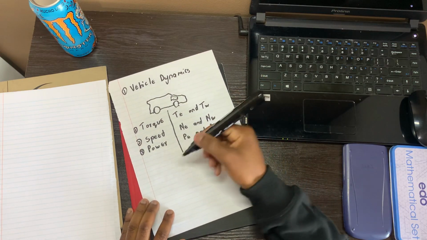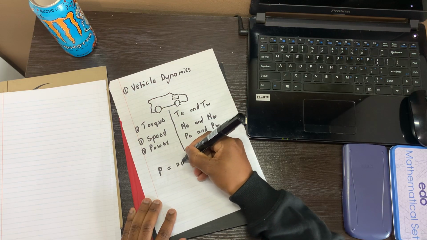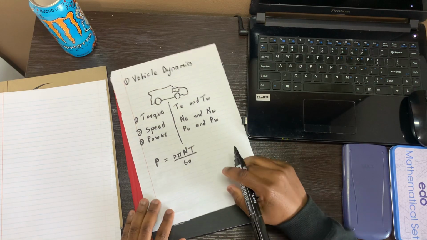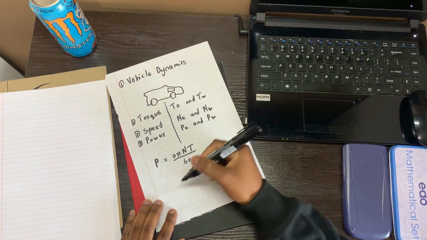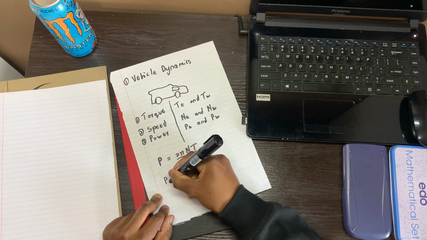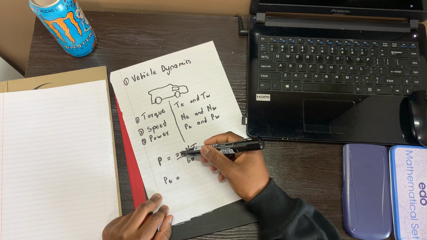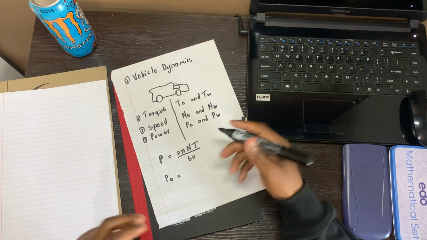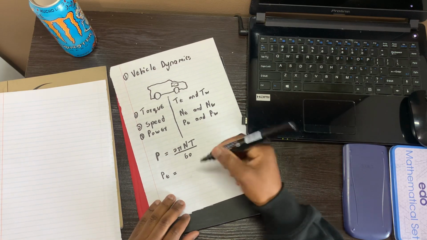And I think everybody knows this formula: power is equal to 2 pi times speed multiplied by torque, over 60. This formula means that if you're finding the power of the engine, you have to include everything of the engine. You can't say the power of the engine is equal to 2 pi and then the speed of the wheel multiplied by the torque of the engine. So it's kind of complicated. You have to put everything. I hope you understand me.